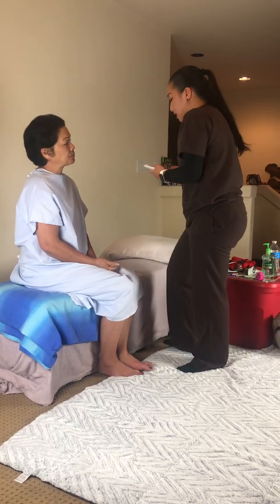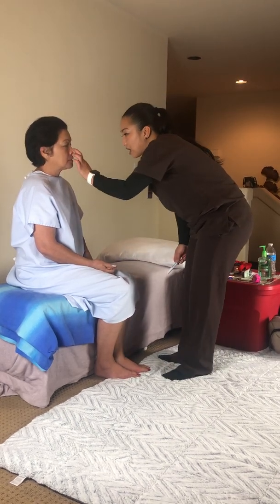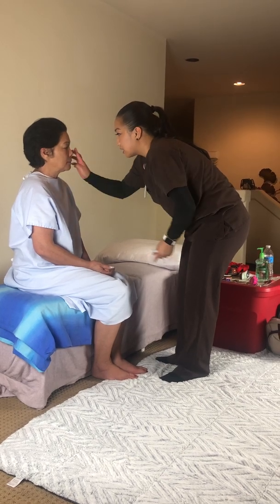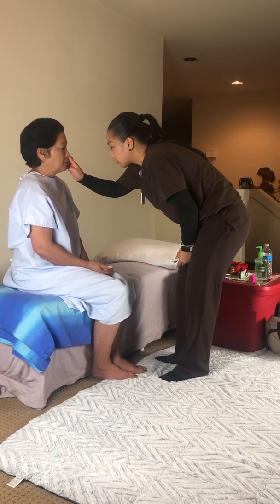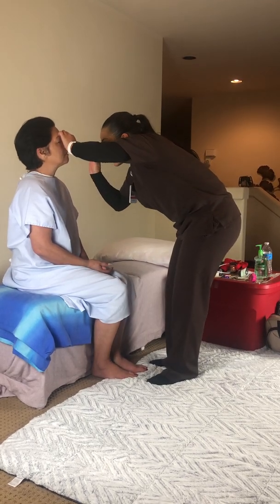No. Okay. So now we're going on to assess the nose. We're going to assess for patency. Go ahead and breathe in. Exhale. Okay. Go ahead and breathe in. Good. Now I'm going to check the inside of your nostrils. I'm checking for your nares.